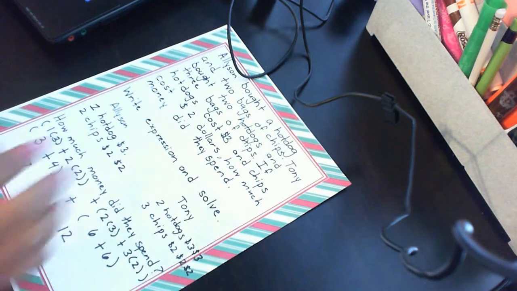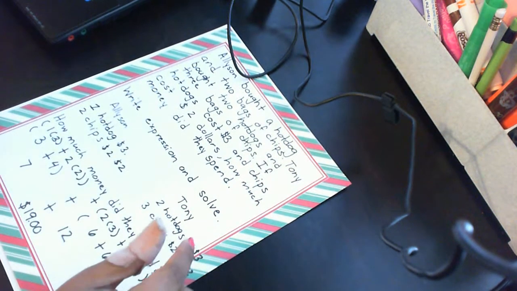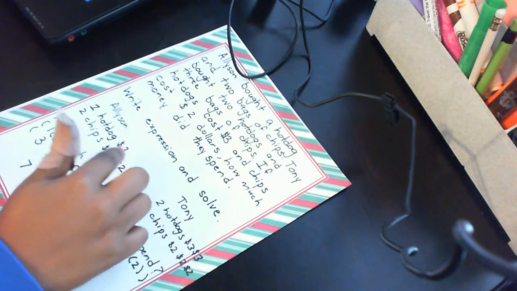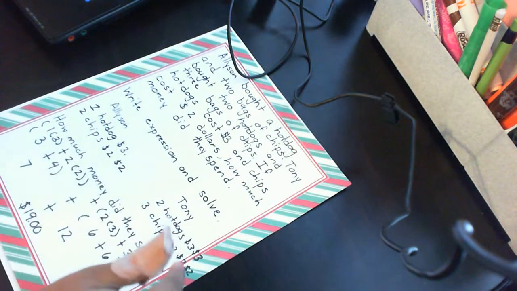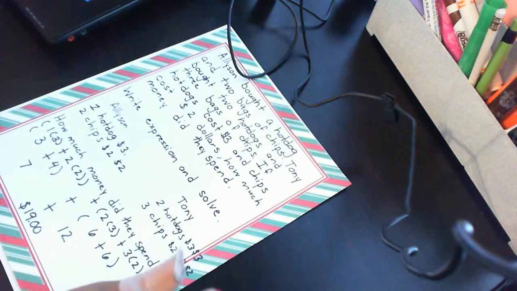Now if you wanted to, you could have put it on a table, and then you could have counted this up. 3 plus 2 plus 2, 3 plus 3 plus 2 plus 2 plus 2, and we would still have ended up with 7 and 12, which still would give us 19.